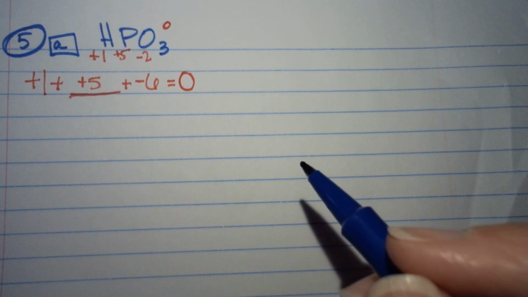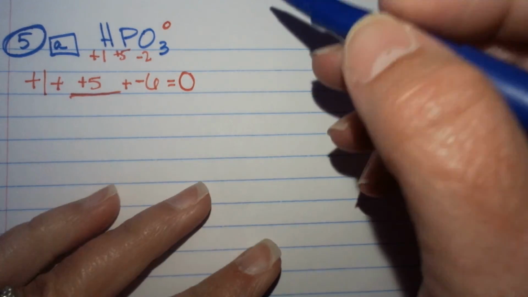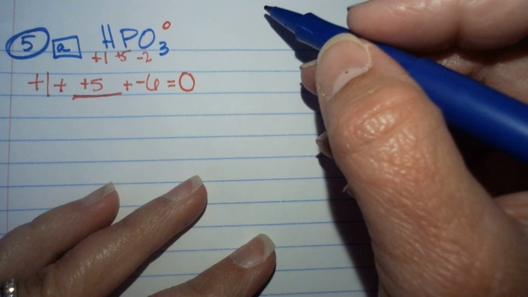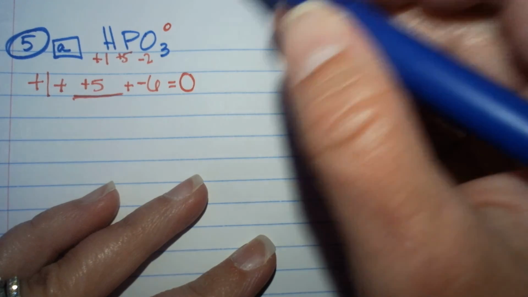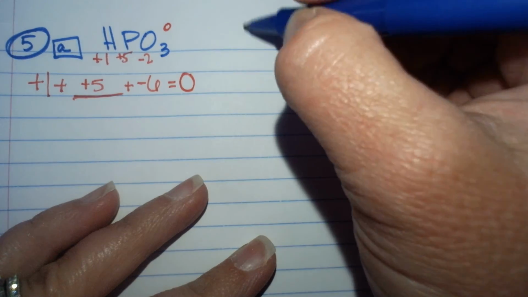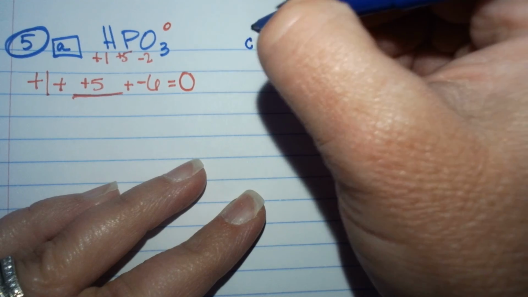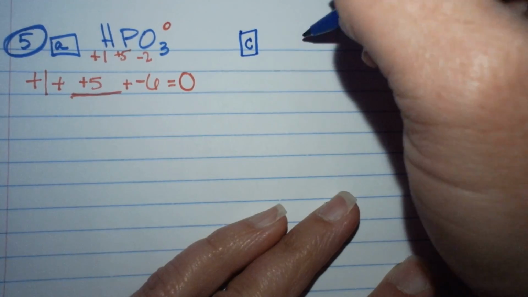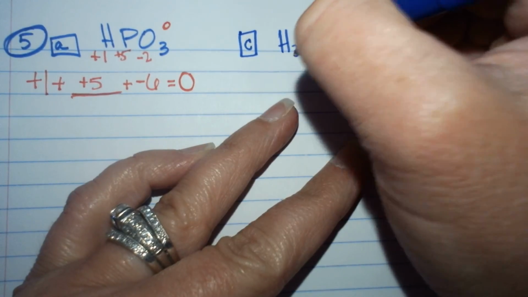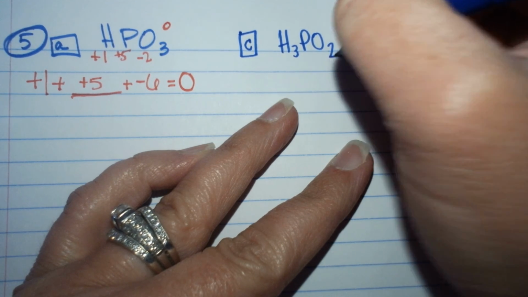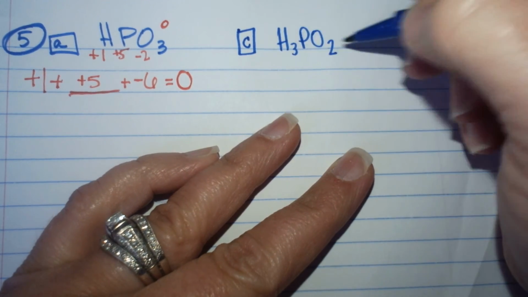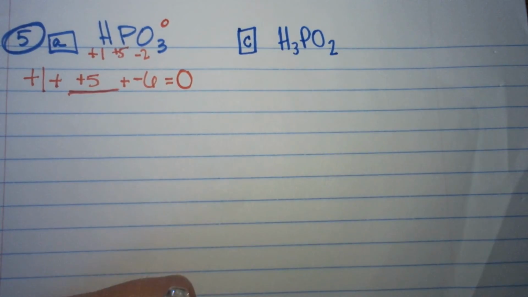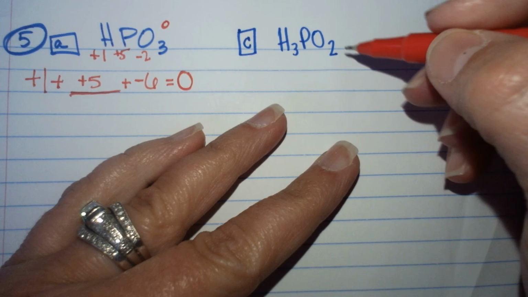And we'll just do a couple more of those. I think let's go ahead and look at C. Because B is, I don't know why I skipped B, but let's look at C. C says H3PO2. Alright, so we have 3 elements, we have all the same elements, so we already get to use a lot of the same thinking that we already did.